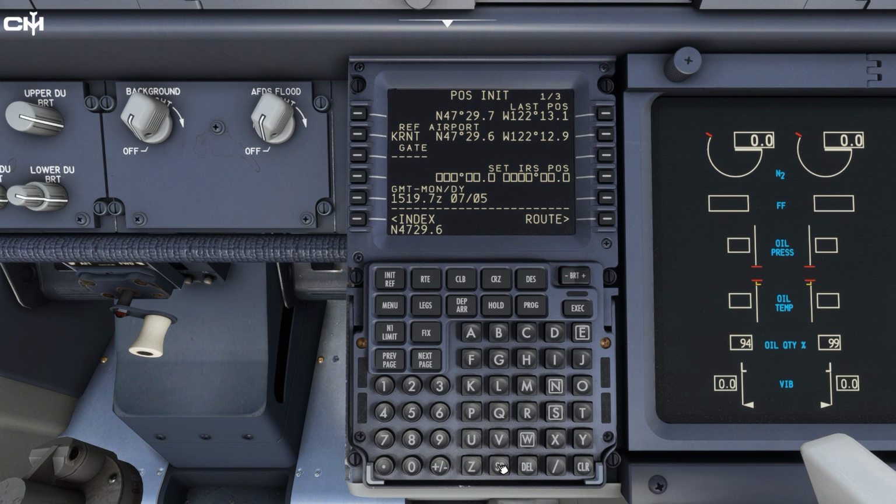Now we need to put a space in there, and the space doesn't show up. You'll see it when we start typing. And then it's west 122, 12.9. So west 122, and then without a space, 12.9. And then once you have that format right there, you're going to click on the line select key next to set IRS position. It puts those numbers in there, and the alignment begins.